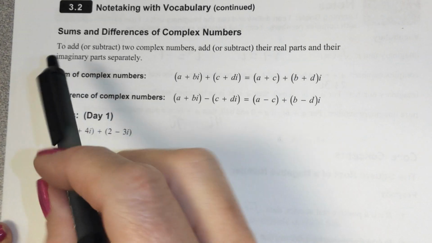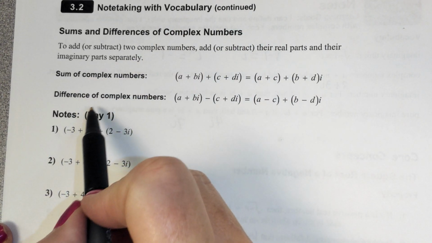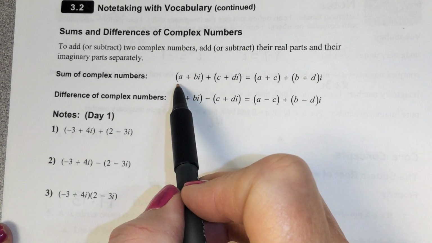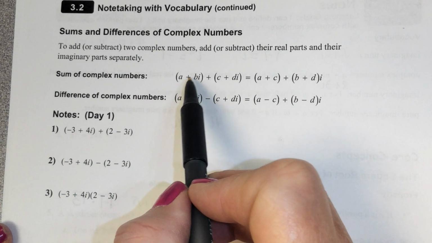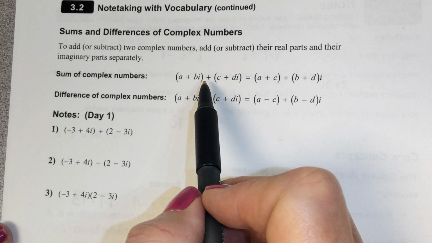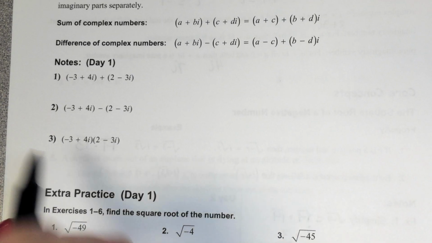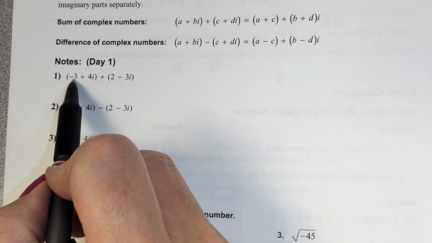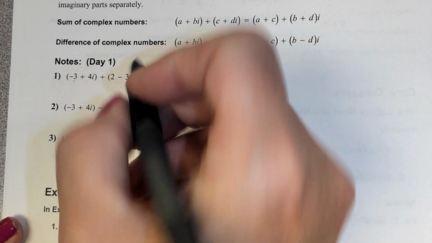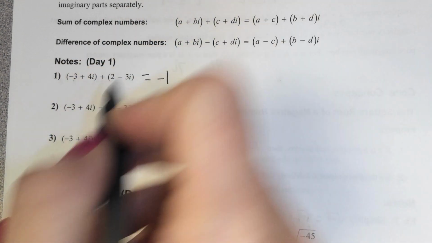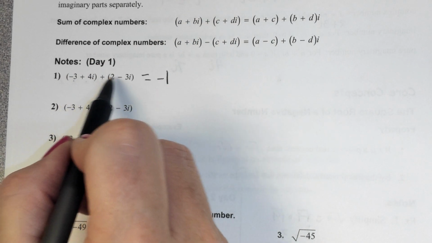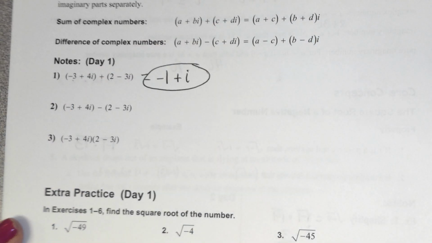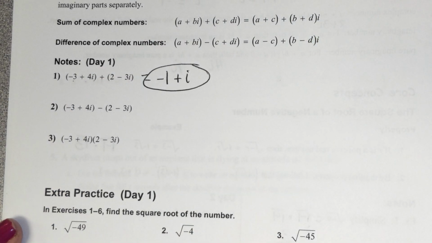All right. Okay, guys. Adding and subtracting complex numbers. This is going to be just exactly the way you think it would go. If I'm adding complex numbers, all I'm doing is adding like terms. So I've got a negative 3, that's my real part, plus 2, that's going to be negative 1. Then we have 4i plus negative 3i, that's going to be plus i. That's all we have to do, add like terms.